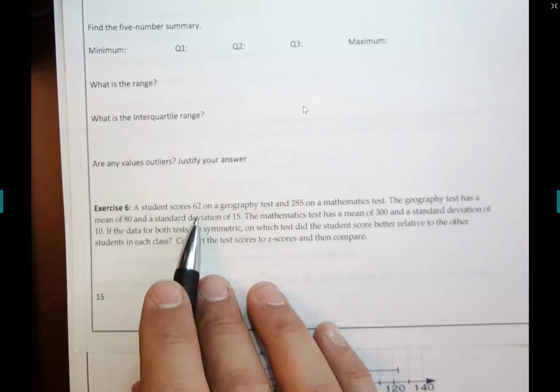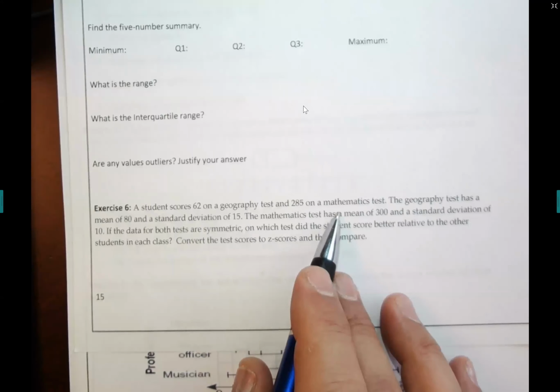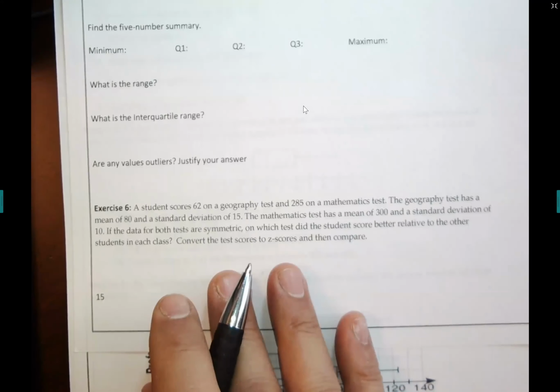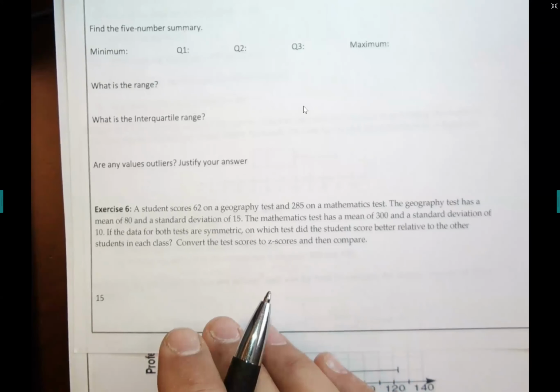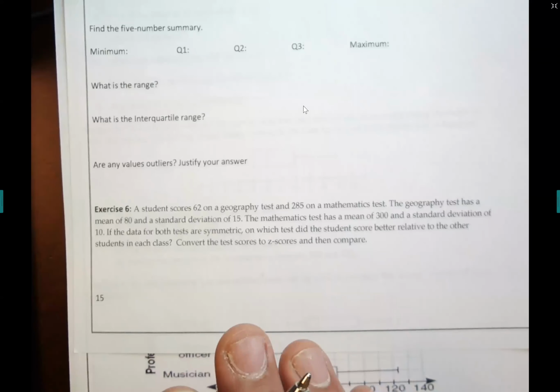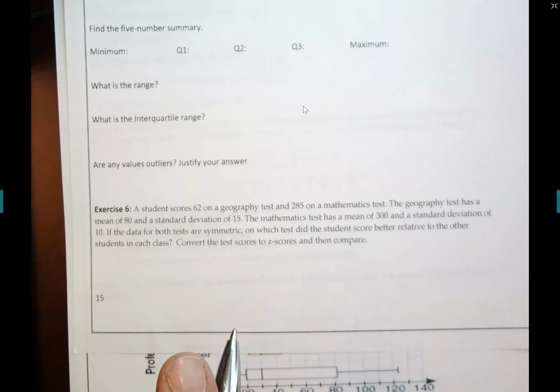A student scores 62 in a geography test and 285 on a math test. Now the question is, on which test did the student do better? You cannot tell me the 285. Maybe the 285 is out of 500. So probably the student did not pass the test. And maybe the 62 is out of 70. So that means the student did very well. So you could not tell unless we know how the test was graded.